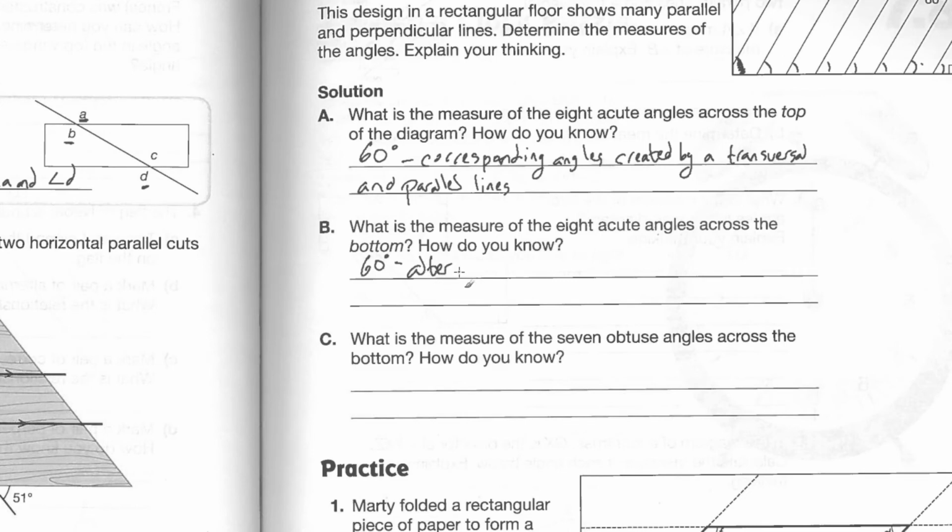So they are alternate interior angles created by a transversal and parallel lines once again. This time our transversal is the bottom of our rectangle, and the parallel lines are still our angled lines.